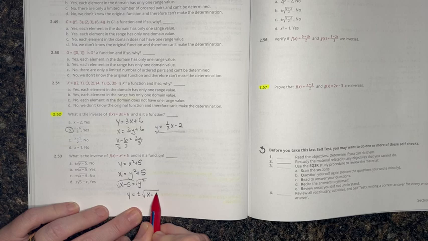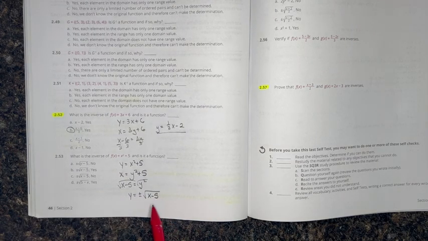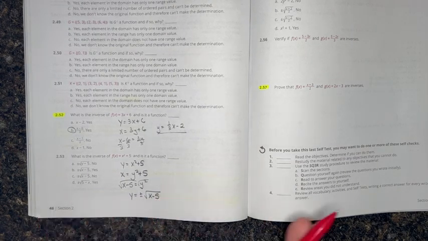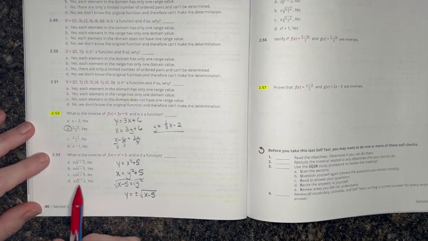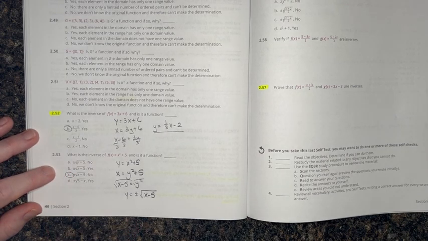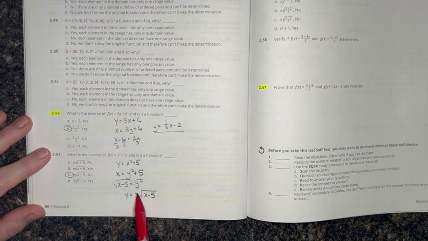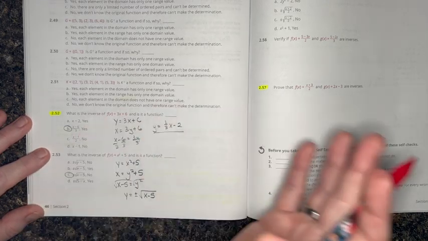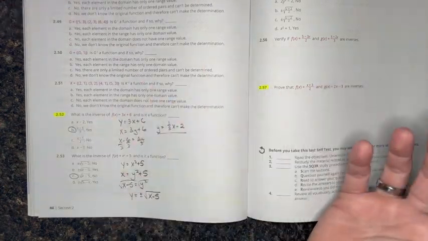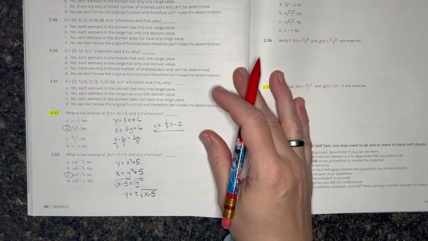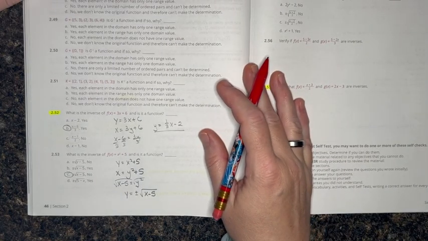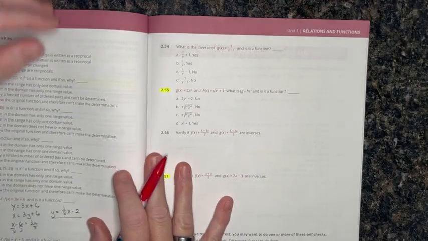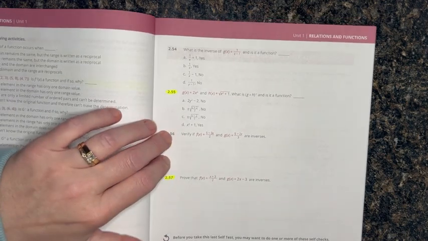The square root of x minus 5. Now, is this a function? The answer is no, okay? And so that would be C is our answer. No, it is not a function. The square root messes it up. It creates an unfunctionable function. All right. Let's take a look at the top of page 47.